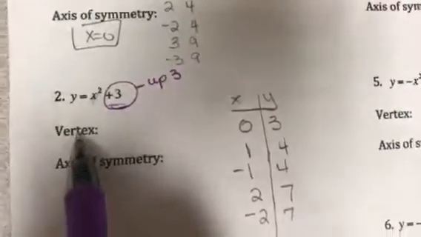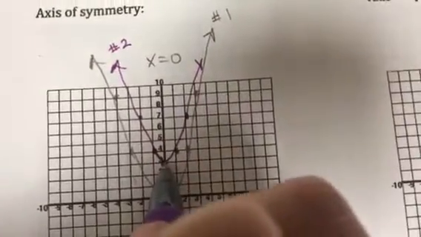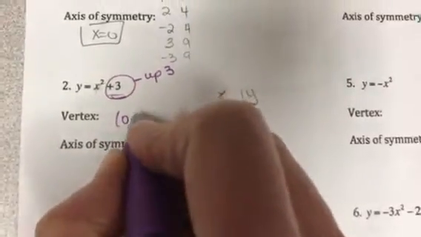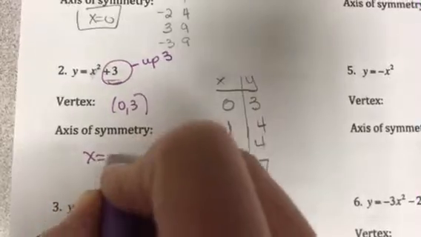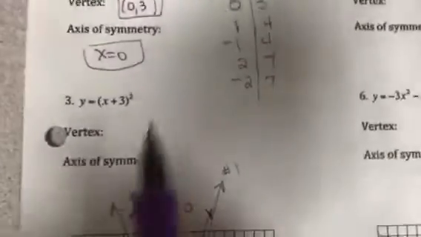Okay, so what is my vertex? My vertex is this low point right here, which is (0, 3). So that's my vertex. My axis of symmetry was still the y-axis, which is x equals 0. So those are my 2 answers there. So let's try this one.